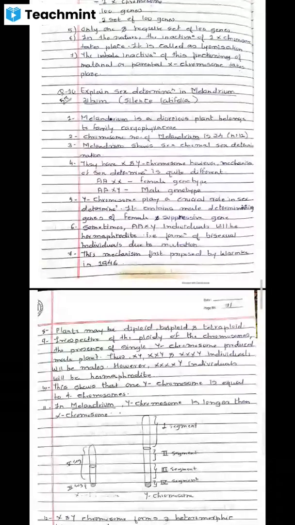In case of the male, the Y chromosomes play a very important role in sex determination. Here these chromosomes contain the male determining genes as well as the female suppressive genes. So in the male, the Y chromosome has male determination genes as well as female suppressive genes, which suppress the female sex.